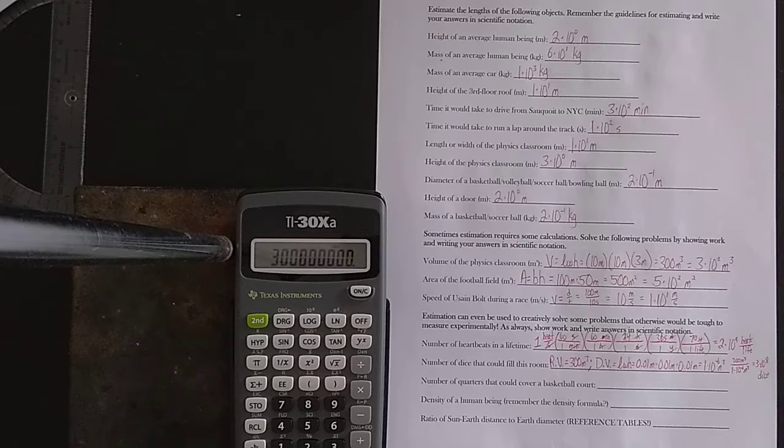Now, could we experimentally find that? Yeah. Is it going to be hard to get 300 million dice? Absolutely. But we can make a pretty good estimate by just doing this, by using these sample calculations. And as you look around the room next time you're in it, think to yourself, does it really look like 300 million dice could fit in here? That's a little surprising, but that's what the math tells us. 300 million dice could fit in this room.